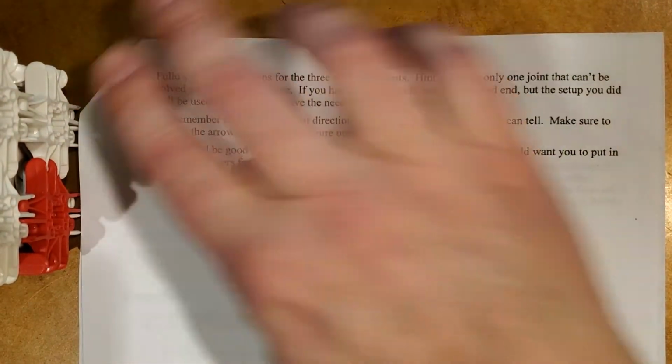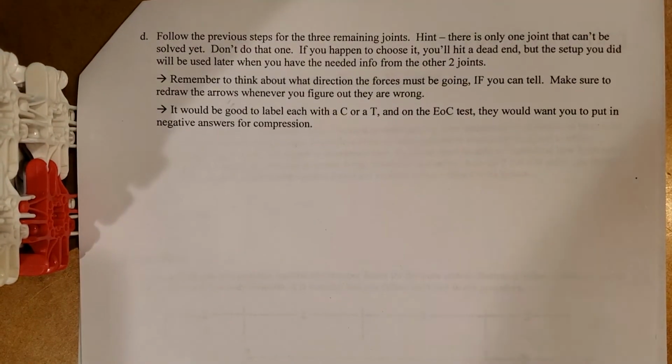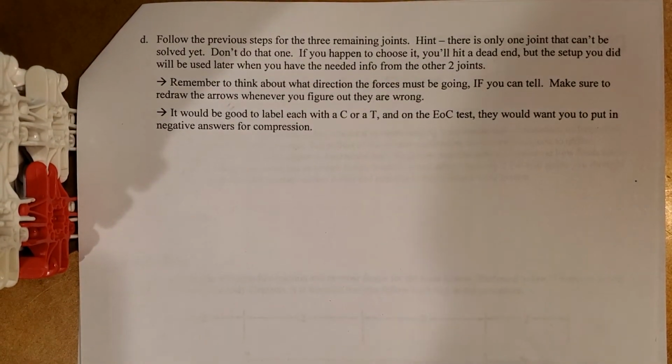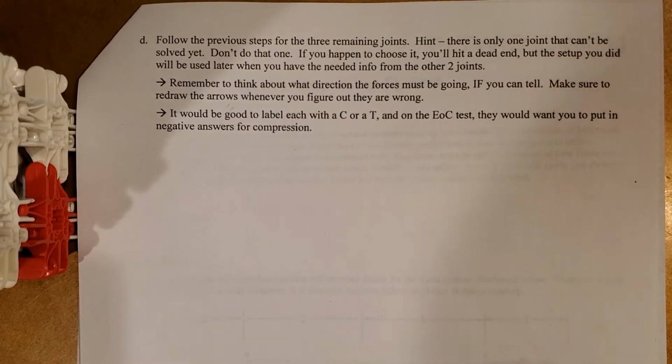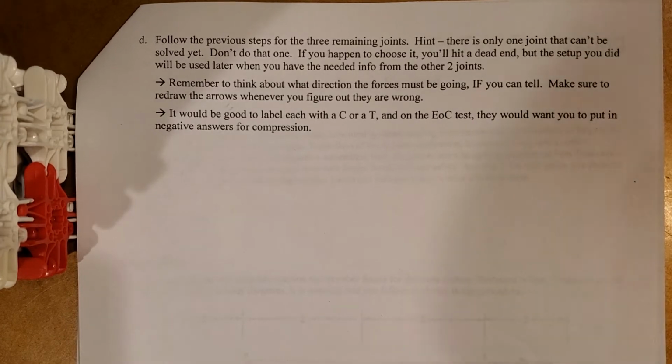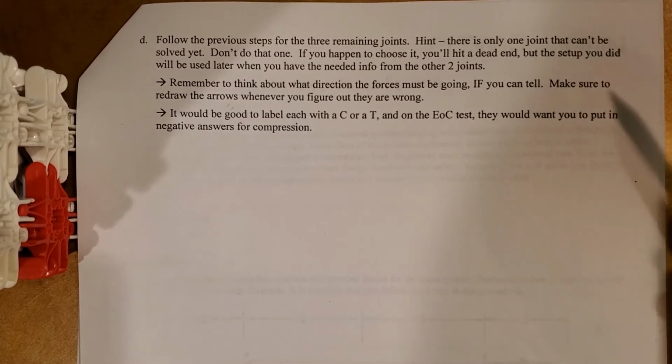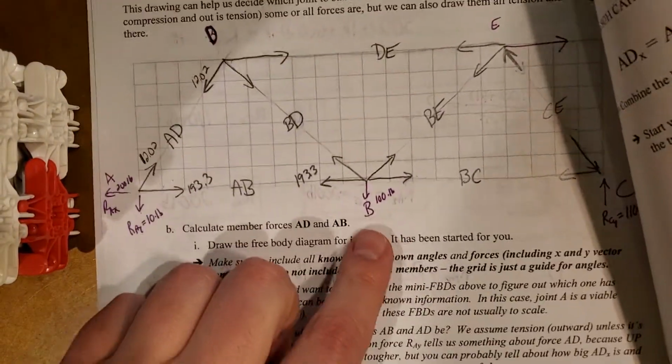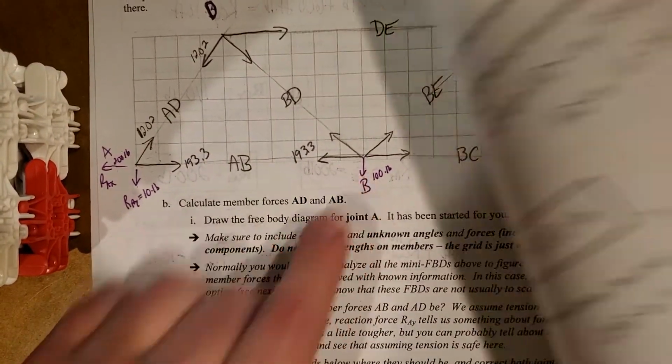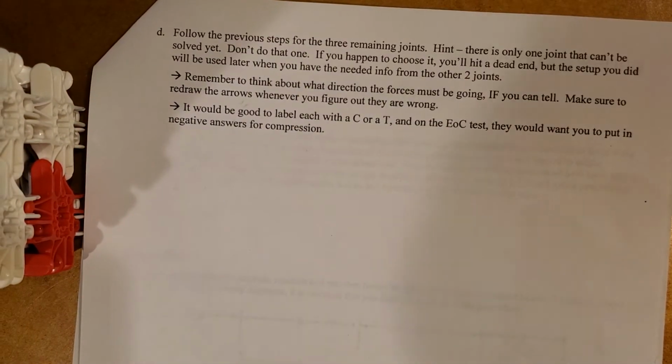I'd do it in your notebook now instead of on this sheet, since you probably don't have the sheet. Again, if you were to choose joint B to try to solve now, you would get to a dead end. Well, all that prelim work you did to get to that dead end is something you'd have had to do eventually anyway.